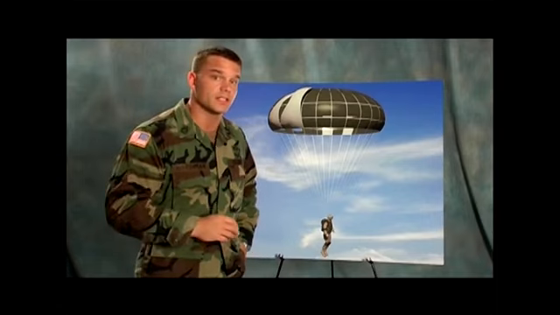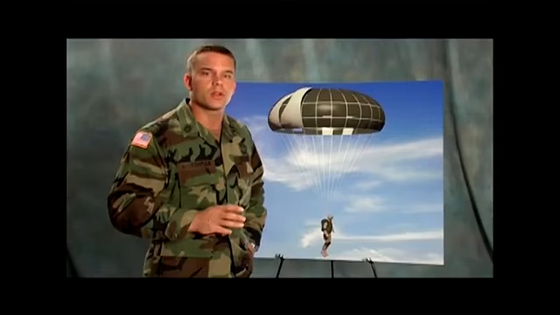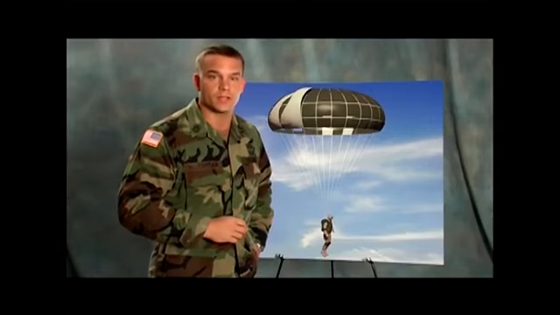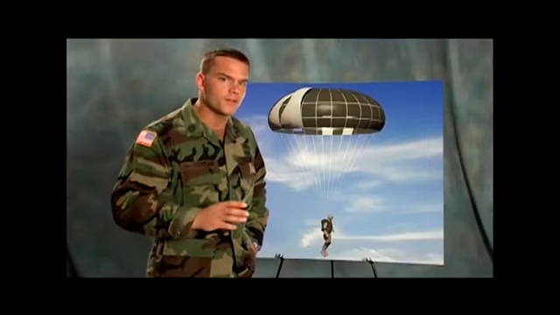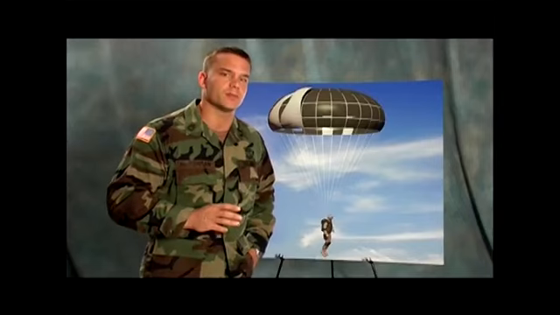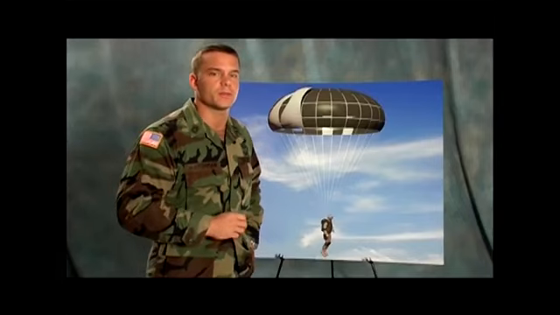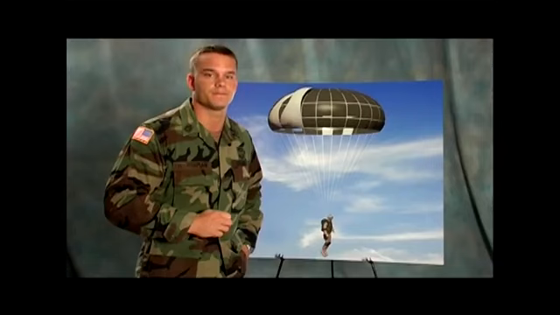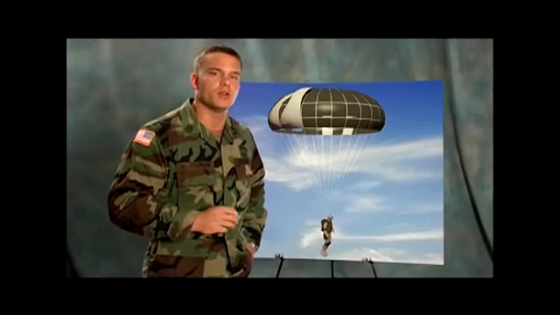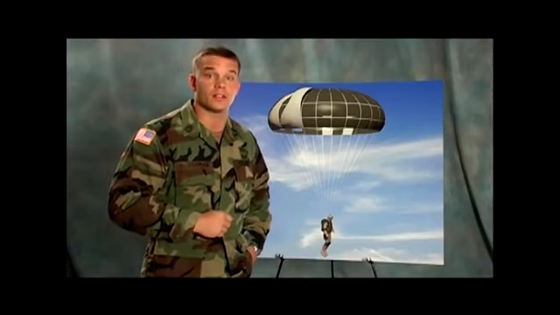This program will address good canopy control techniques. You will learn how the MC-6 parachute works, and you will learn how to maneuver your parachute in various wind conditions. Your first step is to understand how the MC-6 parachute works and to learn some basic parachute maneuvering terms. The principles that explain the movement of a parachute through the air are fairly simple.